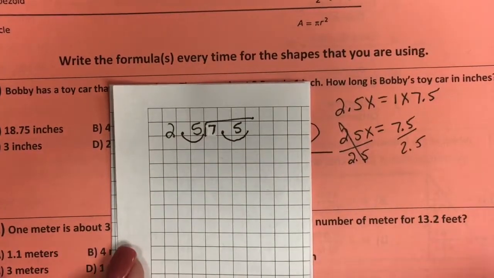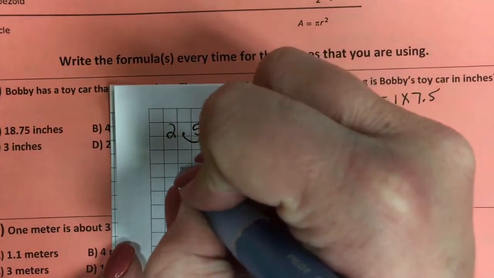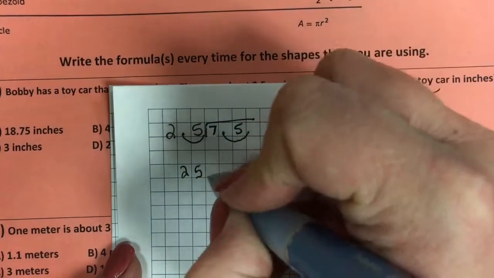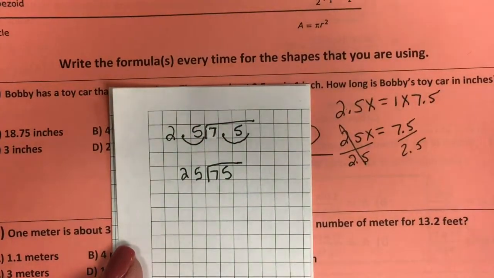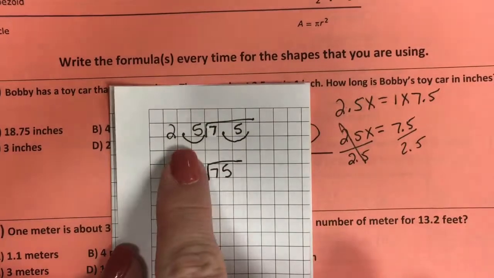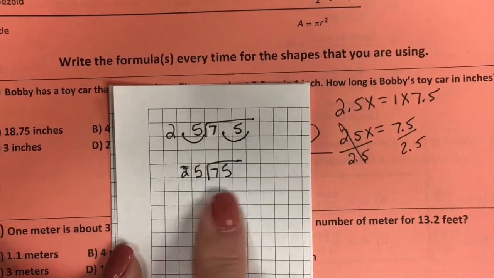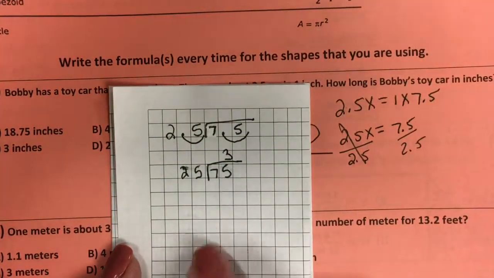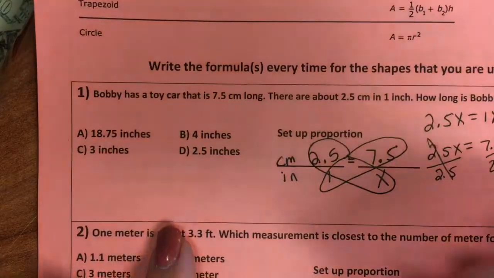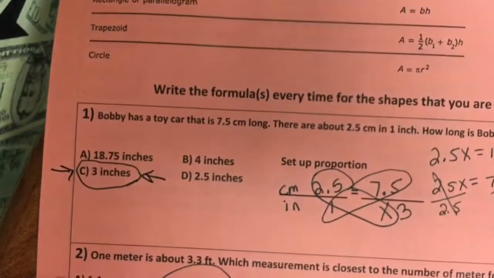All right, and then I encourage you to rewrite it because this just looks like a mess. So now what I have is the whole number 25 being divided into the whole number 75. That's way easier than 2.5 into 7.5. Now we just have whole numbers. 25 goes into 75 3 times, like 3/4. Okay, so my answer choice over here, your answer is C. Draw 2 arrows pointing to the answer C.